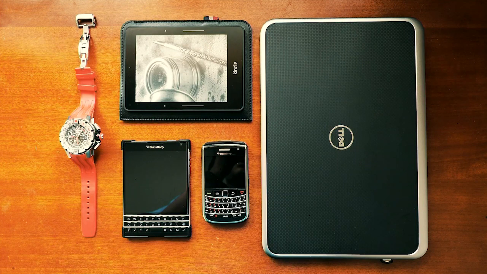Imagine walking through an airport in the early to mid 2000s. People had big, huge, clunky laptops. People had Blackberries that weren't touchscreens. They had Kindles. They had maybe some like iRiver video player. They had all this stuff, all these different kinds of electronics.